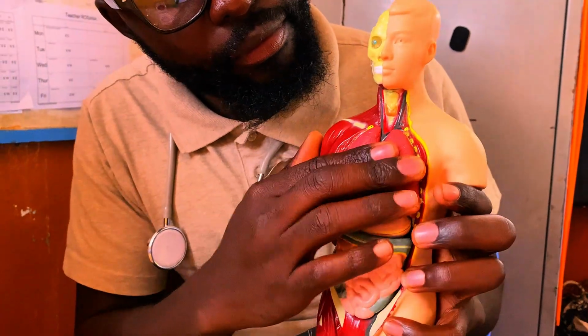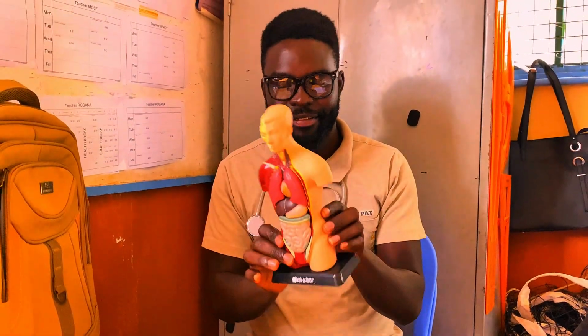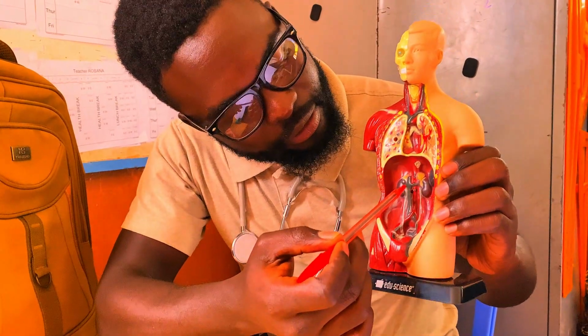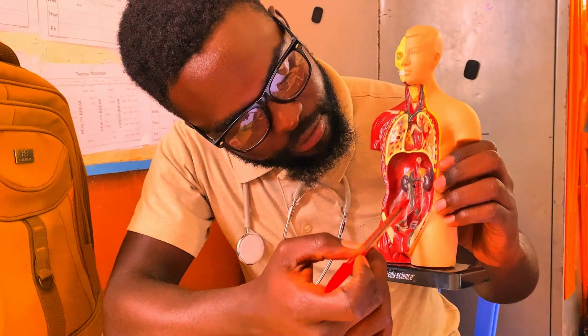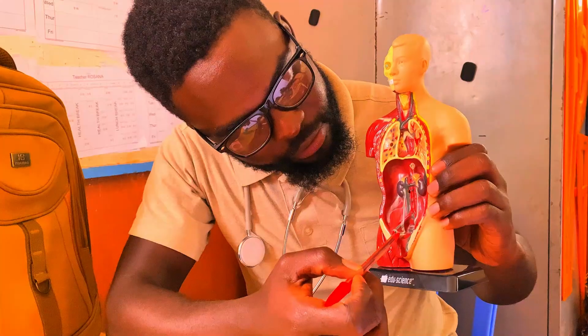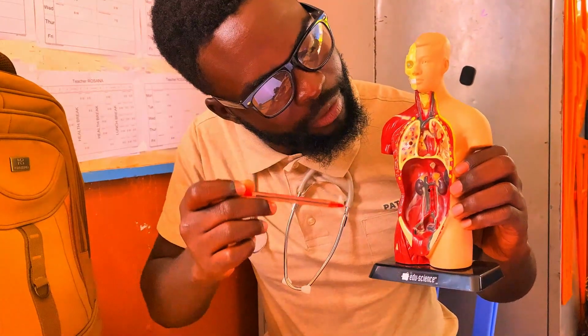We're going to have some parts which are visible here, like you can see. We have the kidneys, the right and the left kidney. Then we have some blood vessels, like you can see here, and also the urinary system, where we are going to look at what is found there.